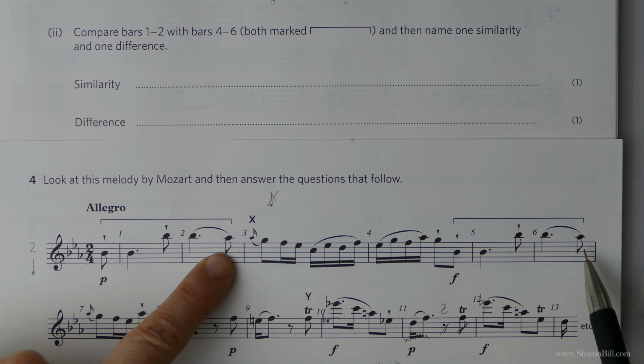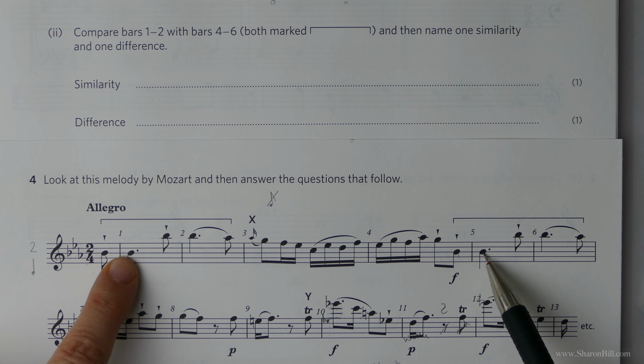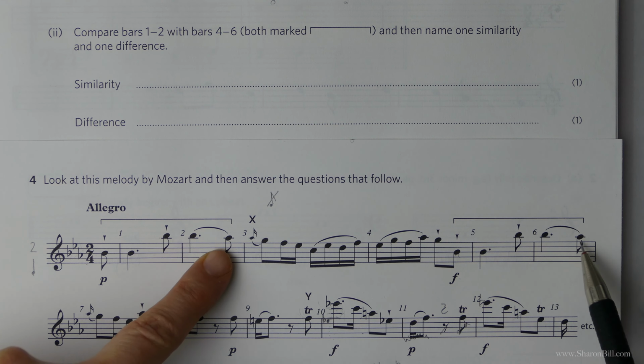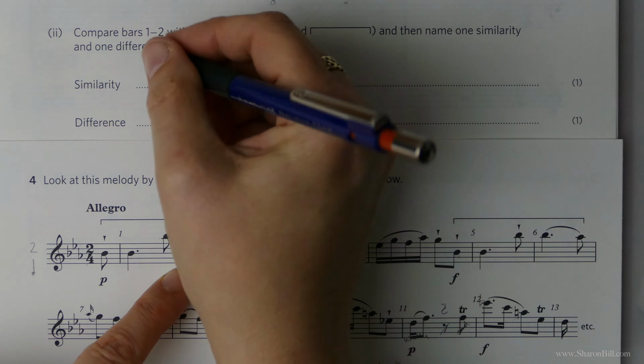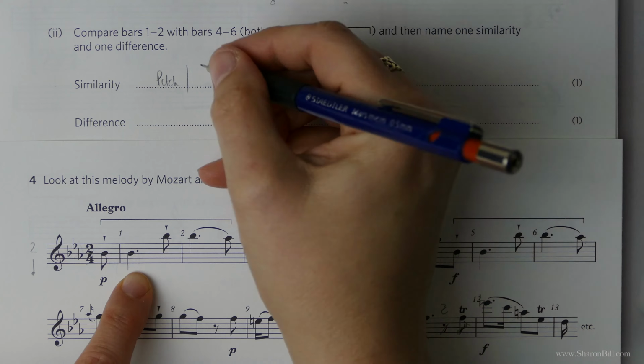Well, straight away we can see that the pitch is exactly the same. B flat, octave, down a step. So the pitch is exactly the same. So that will do. Alternatively, you could show that the rhythm is exactly the same.